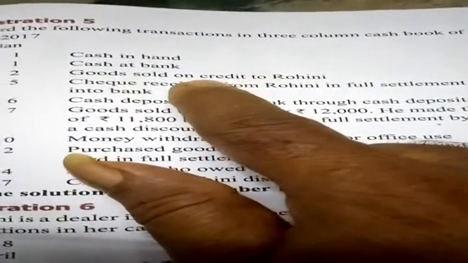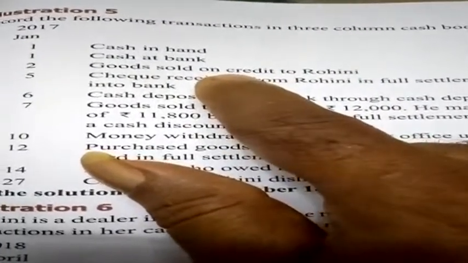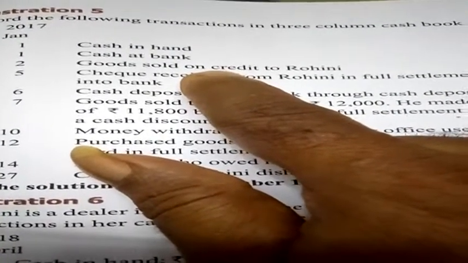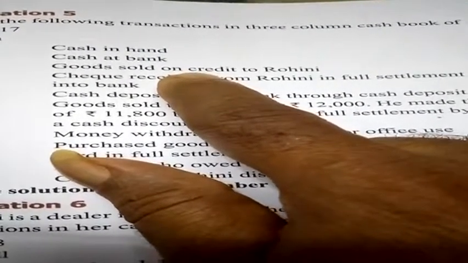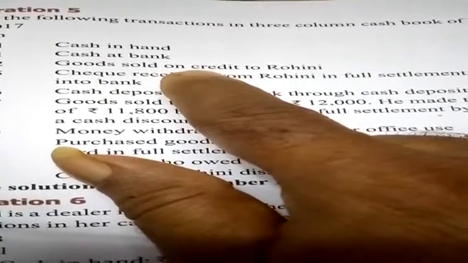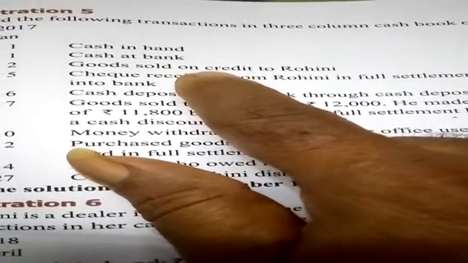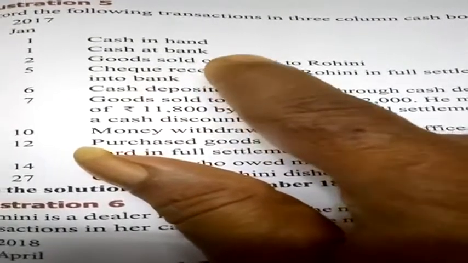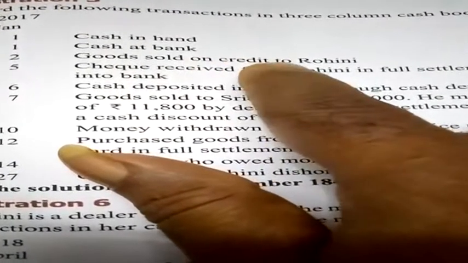It should not be recorded in the 3-column cash book because, in the case of a cash book, whether single, double or 3-column, we don't take credit transactions, whether it is a purchase or a sale. So it is a credit sale, and it should not be taken to the 3-column cash book.